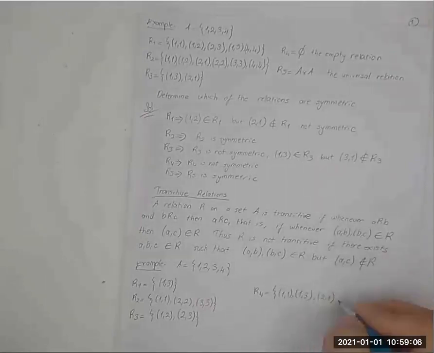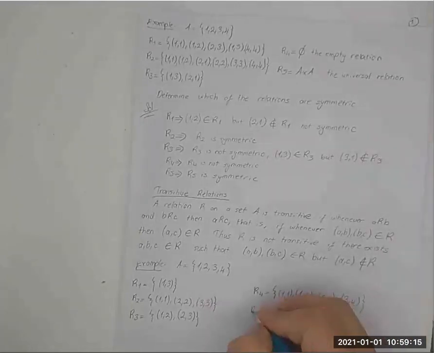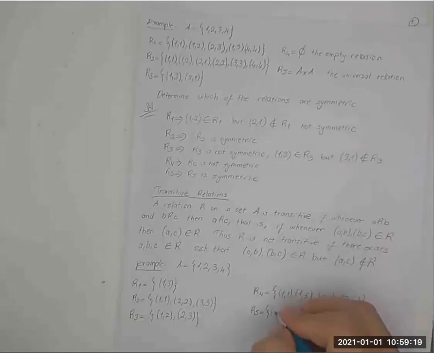R3: let's say (2,2), (2,3), and that's it.